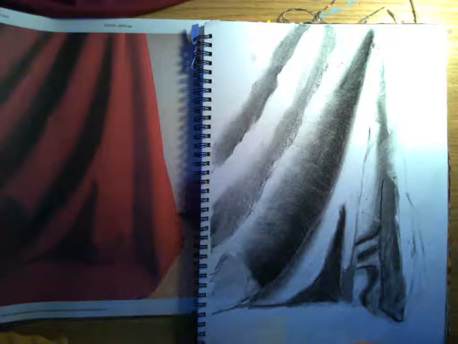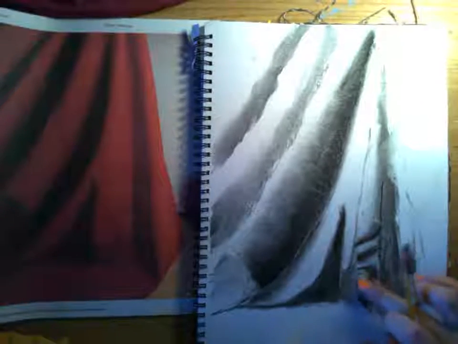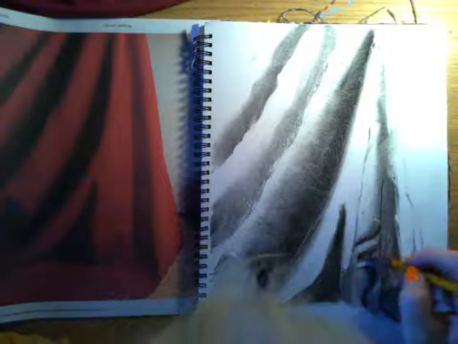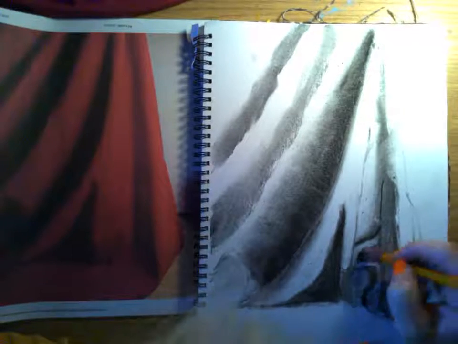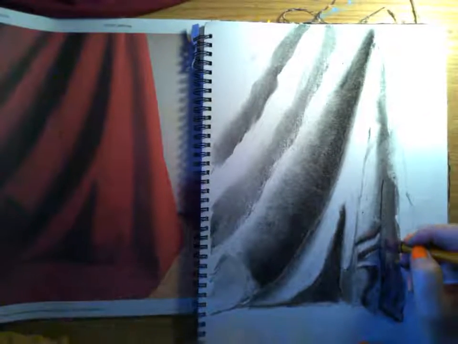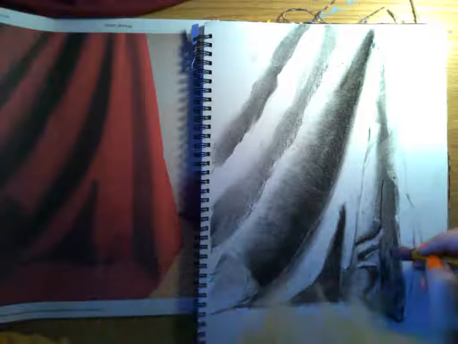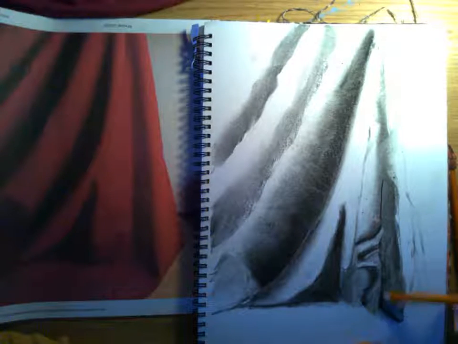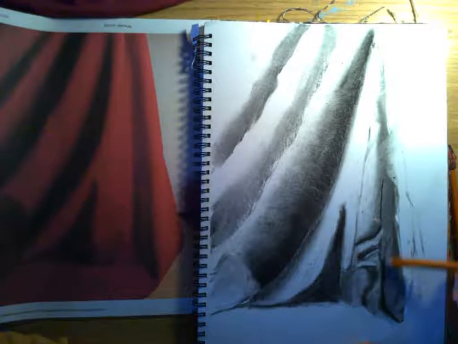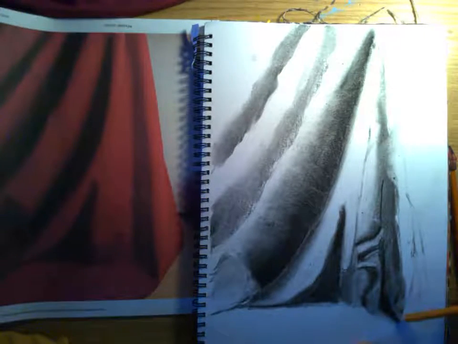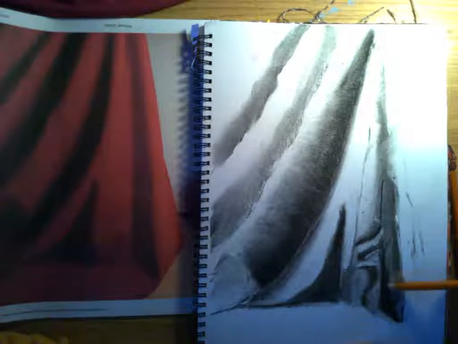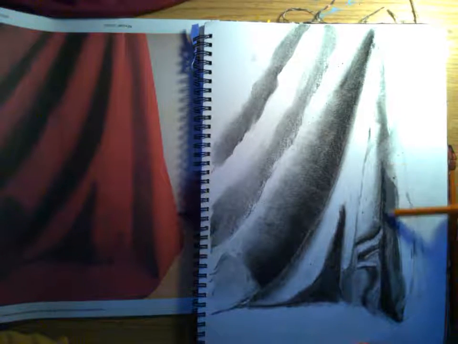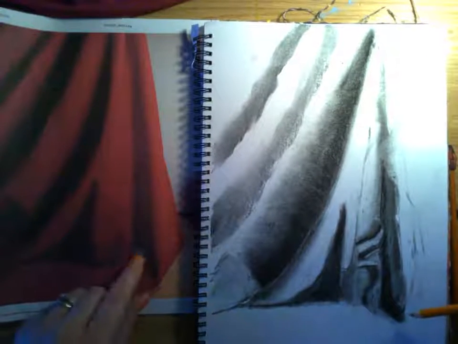But then sometimes you need to erase around them to bring out, to accentuate the little wrinkle. Because wherever it's dark, there's usually light. So now I'm quickly putting in this dark shape right here.